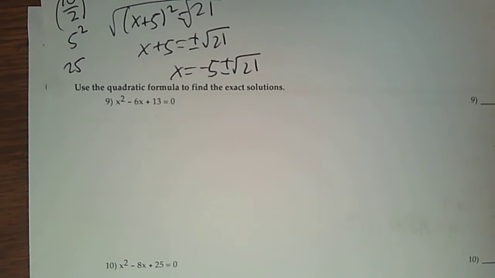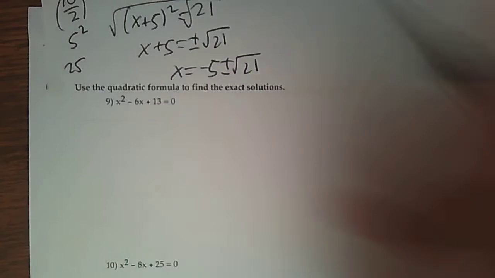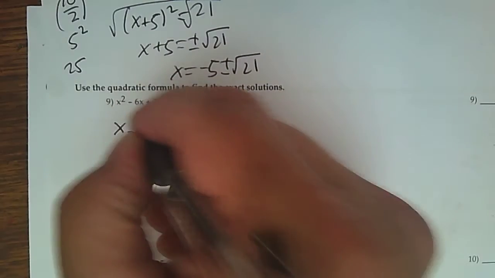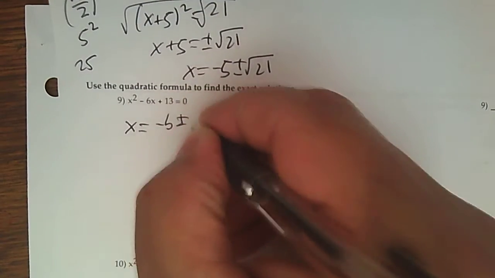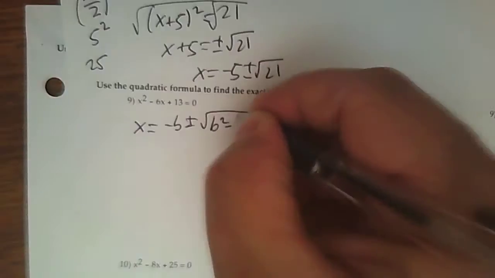All right. Now, for this one, you could do complete the square, but we're going to practice the other way, which is if you can't factor it, how about the quadratic formula? So the quadratic formula is negative b plus or minus the square root of b squared minus 4ac all over 2a.